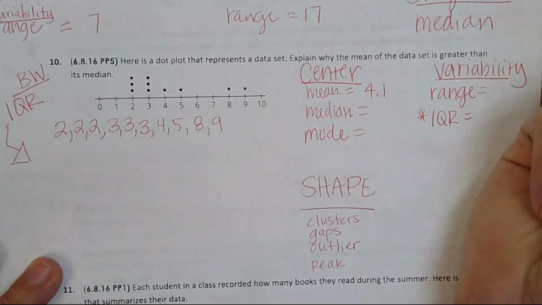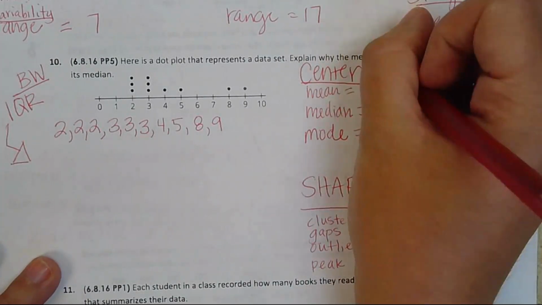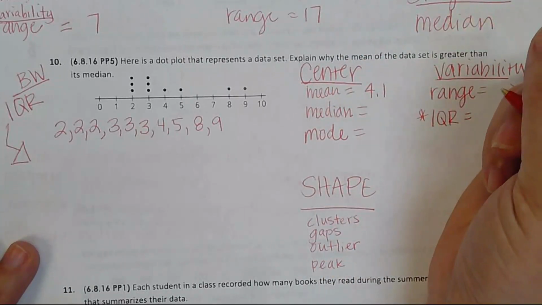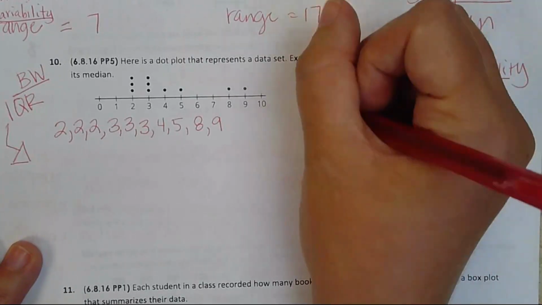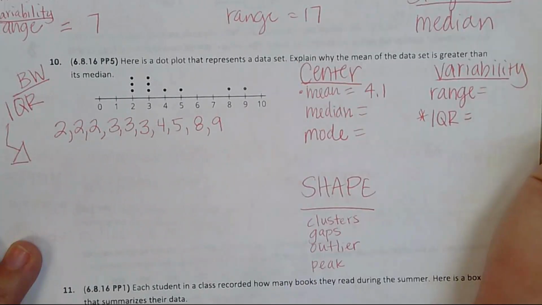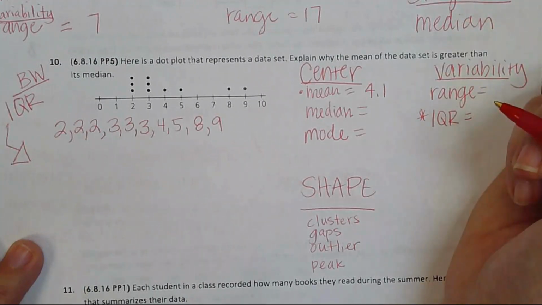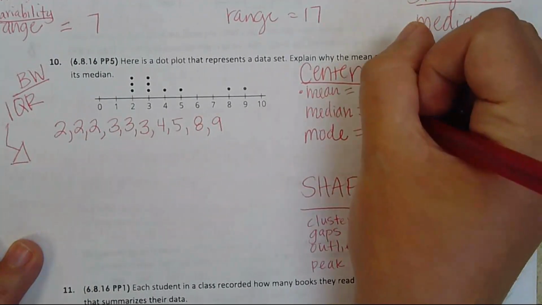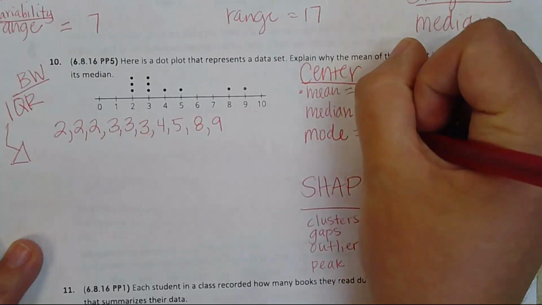Okay, so if you didn't get it, just put a mark by it so you can go back and double check, okay? If you didn't get it, put a mark by it like that, and you can go back and double check in a little bit. Median, what's your median going to be? 3. Mode? 2 and 3.